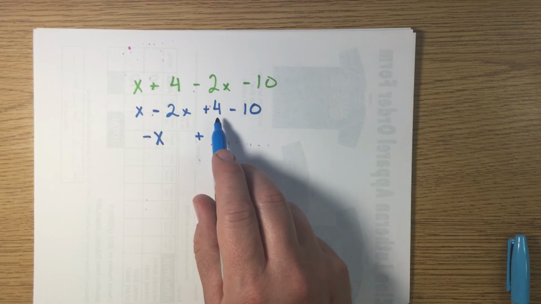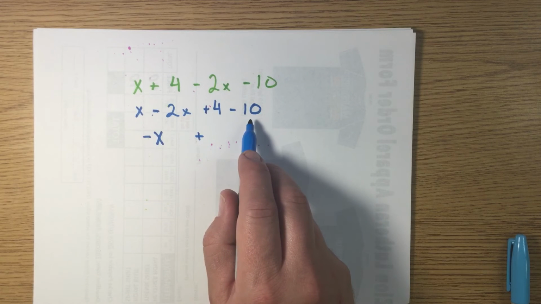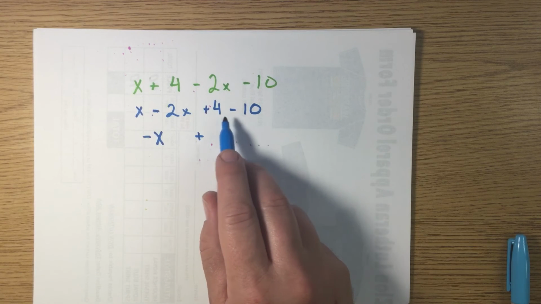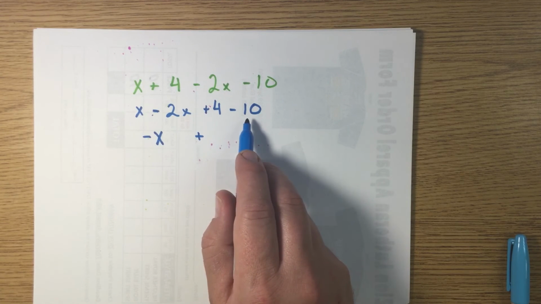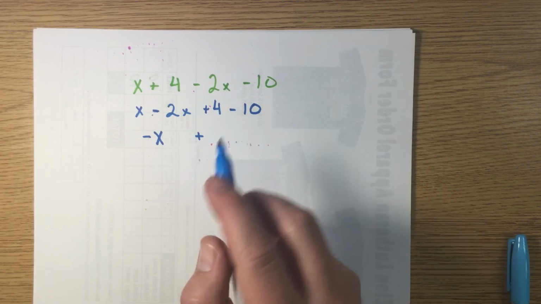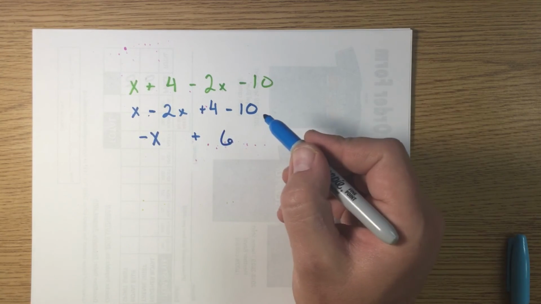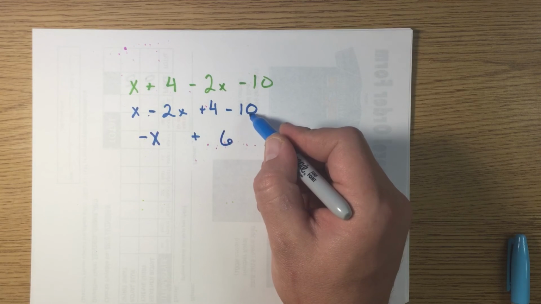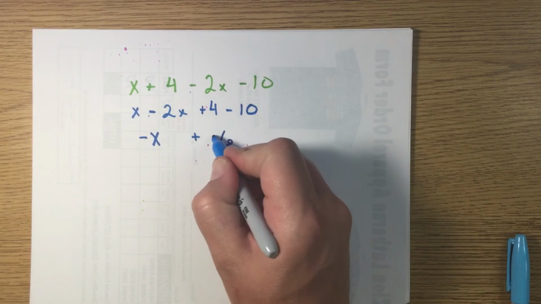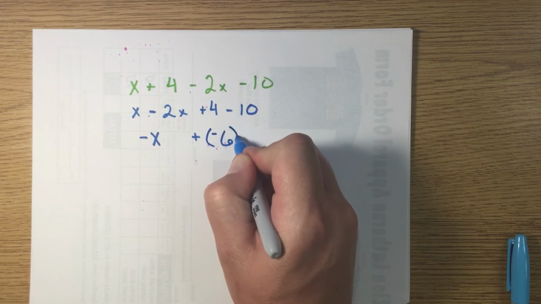They have opposite signs, so this is 4 plus -10. To do that, I find the difference of the absolute values. 10 minus 4 is 6. Then I figure out whether it's positive or negative. The negative 10 has the greater absolute value, so it's going to be negative 6.